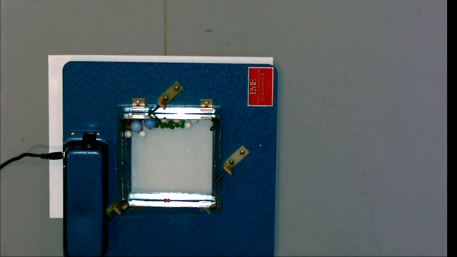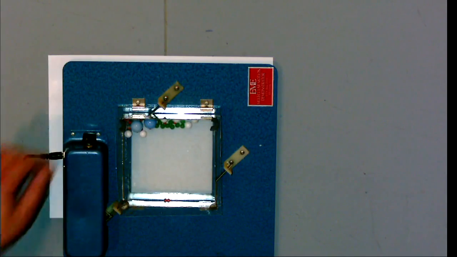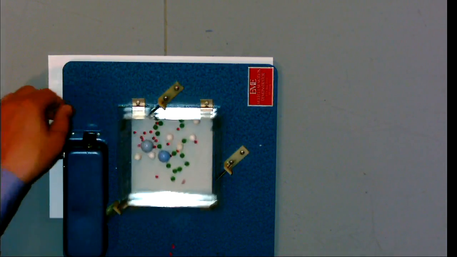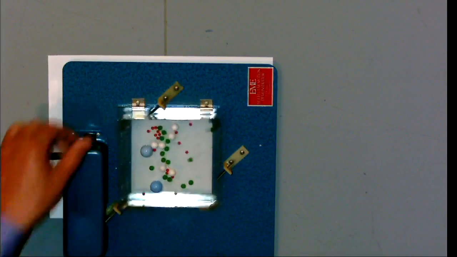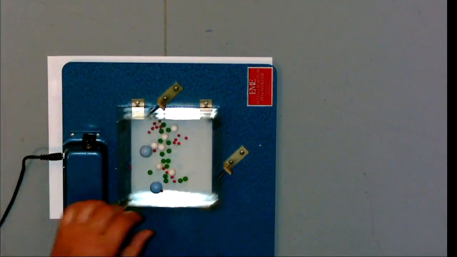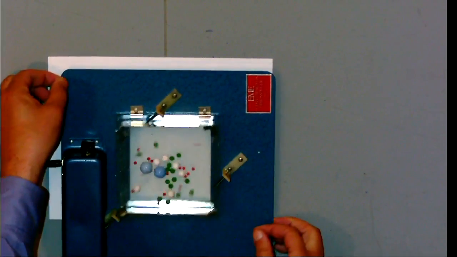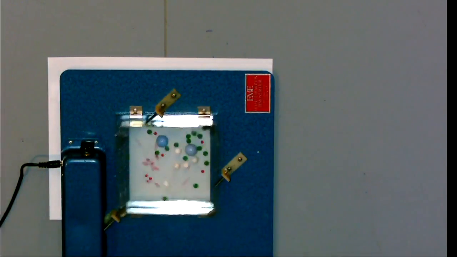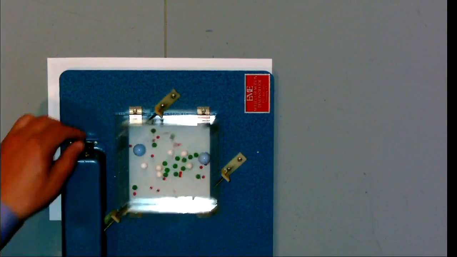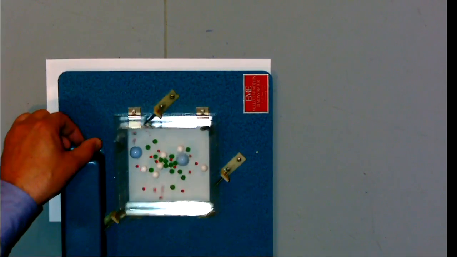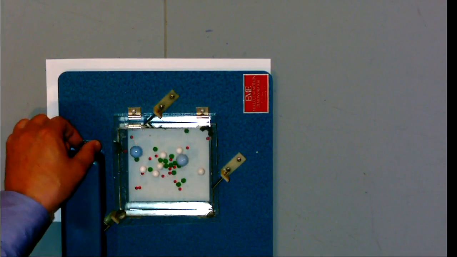And this is one more neat demonstration device which is a model of cooling down and warming up.